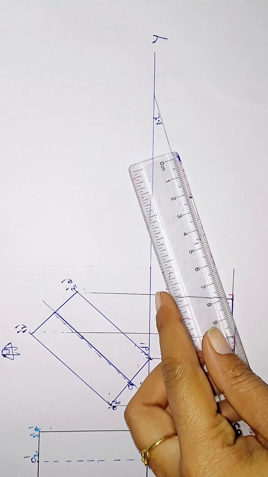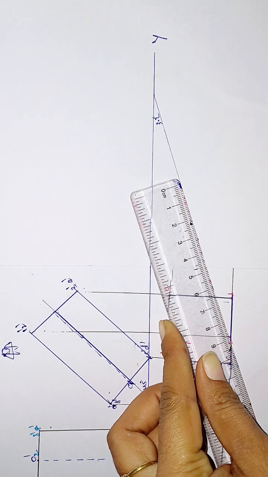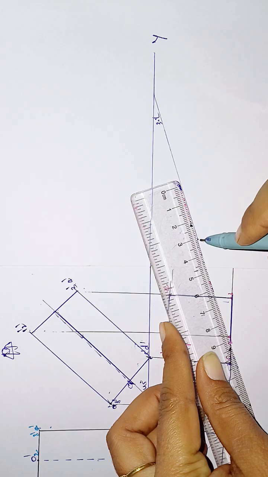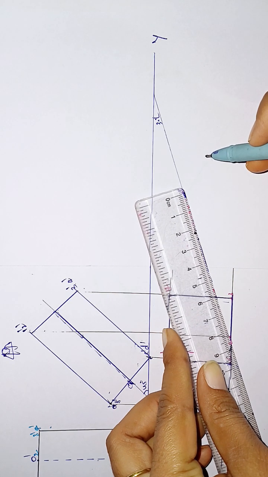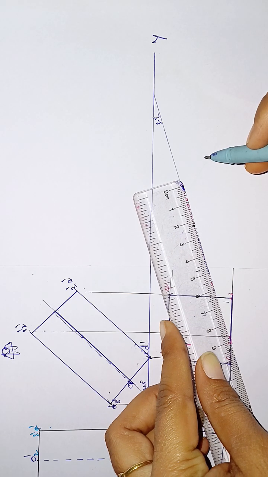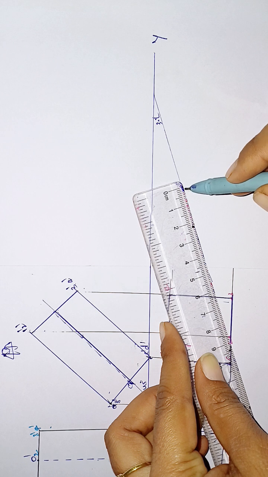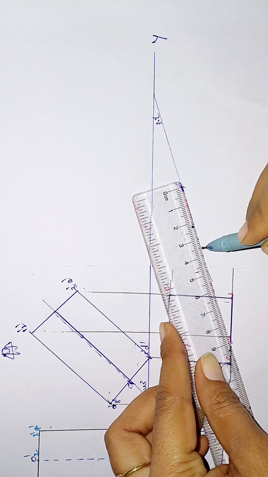So mention here. So we have to draw with the help of a scale and mention here 0 and 3.5.